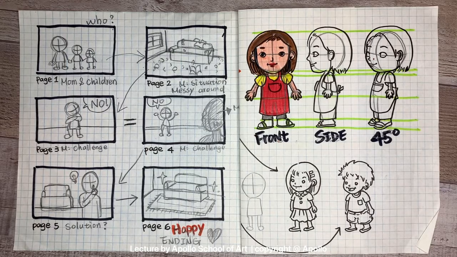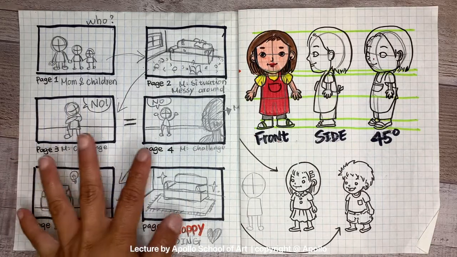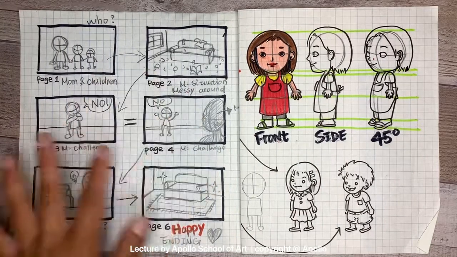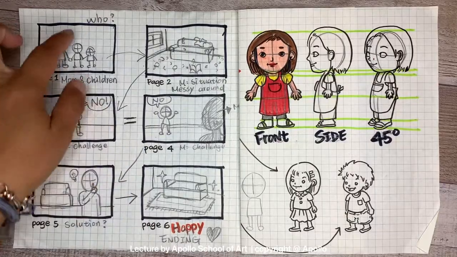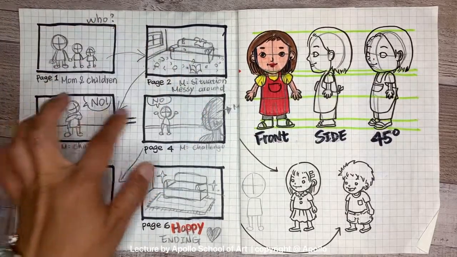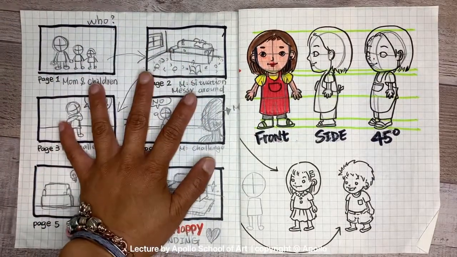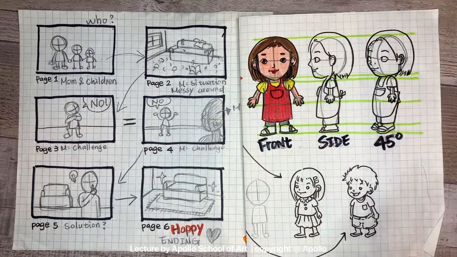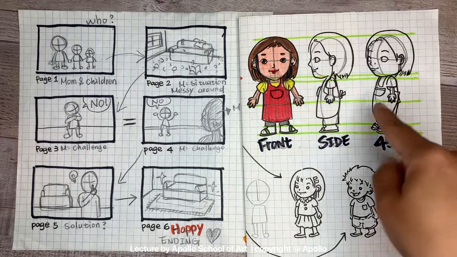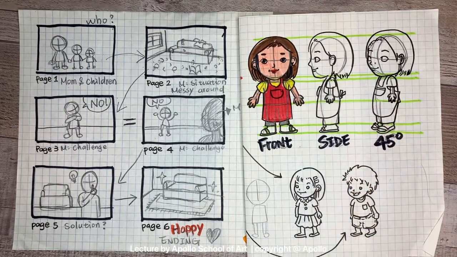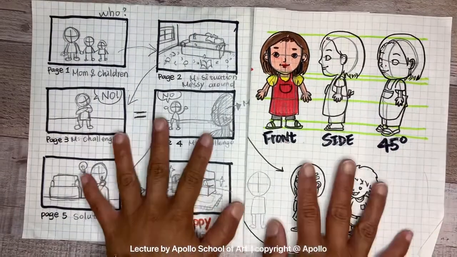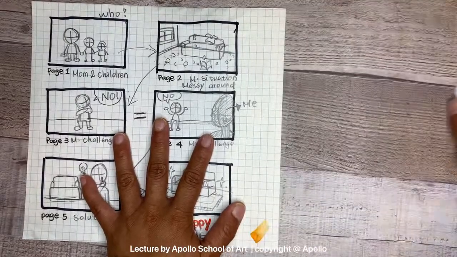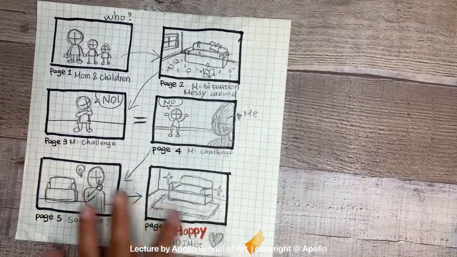Okay, so at this section, you need to have your draft paper, the scrap for the story for 6 pages. You need to have this and your character design. How many characters you have in your story, you should have that many plans of them. So you need to have this too. Alright, so put the character design away.